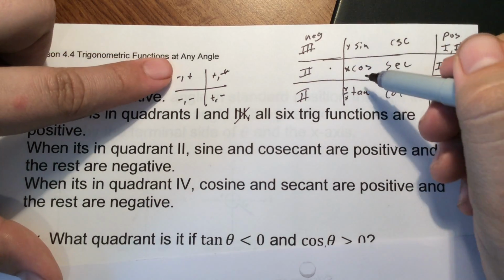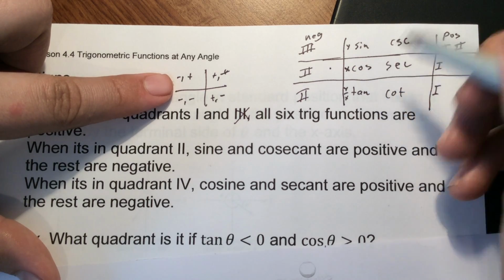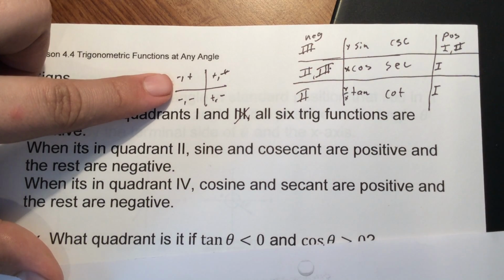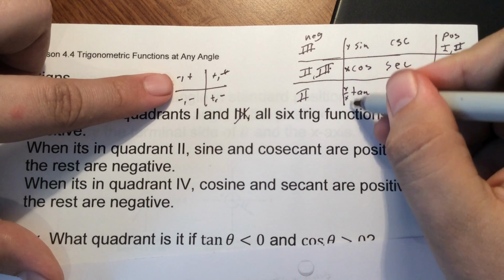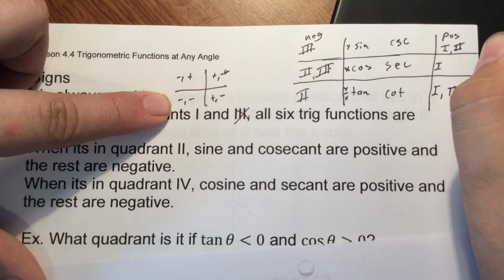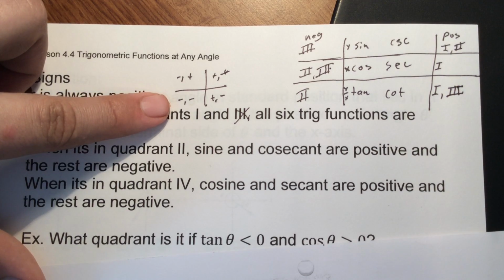But y is going to be negative. Just x, again, our radius is always going to be positive. So that would make this one here be negative as well. However, for y over x, they're both negative. Negative over negative makes it positive. That makes these two, tangent and cotangent, positive in quadrant 3.